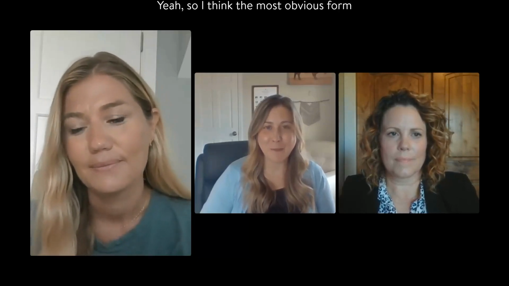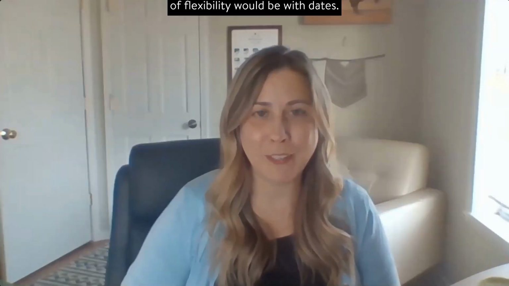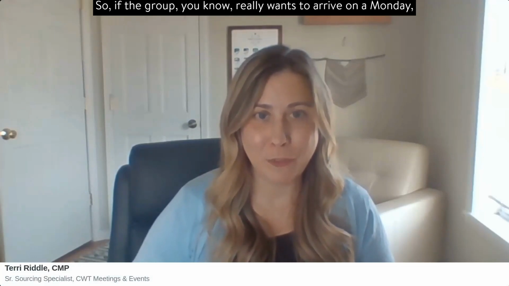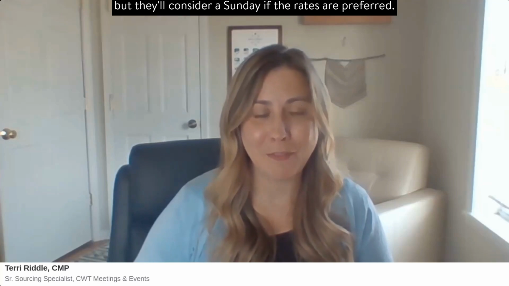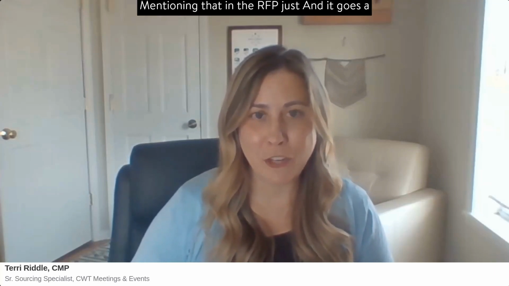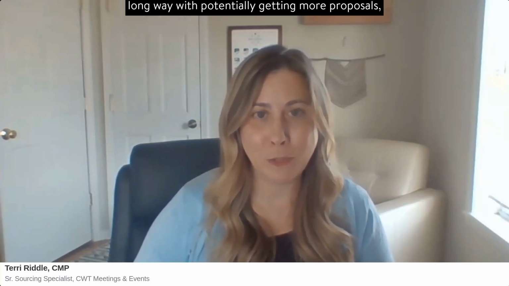Yeah, so I think the most obvious form of flexibility would be with dates. So putting in alternate dates in the RFP or date patterns. So if the group really wants to arrive on a Monday, but they'll consider a Sunday if the rates are preferred, mentioning that in the RFP just goes a long way with potentially getting more proposals.